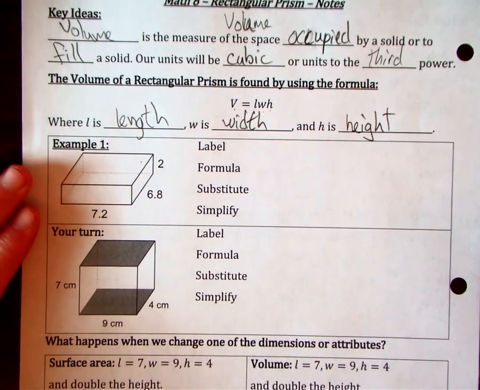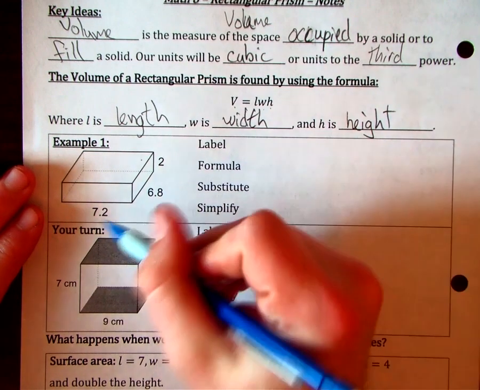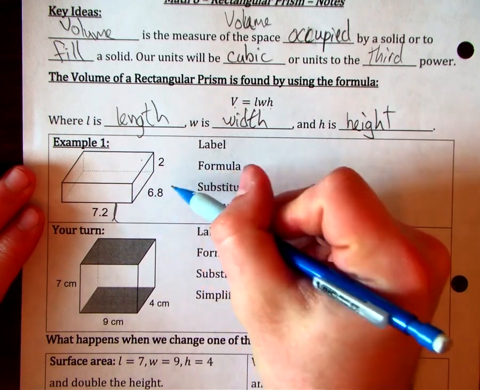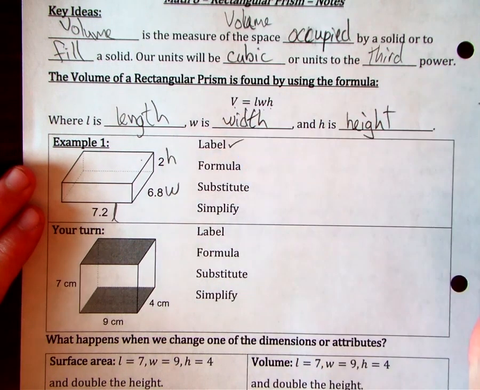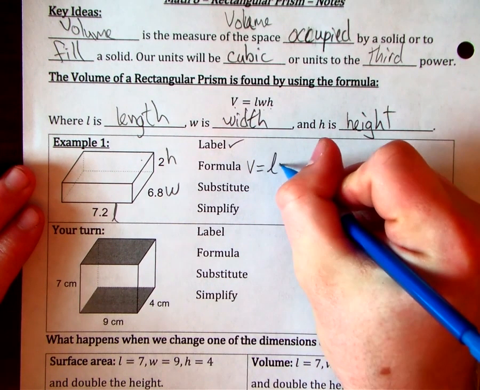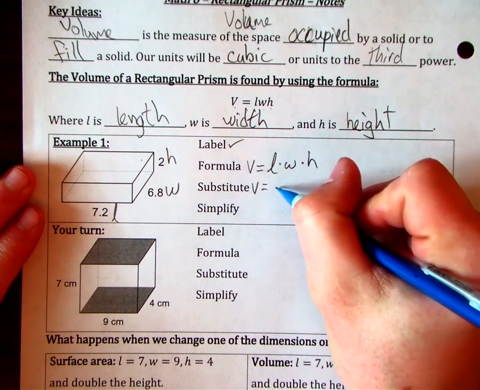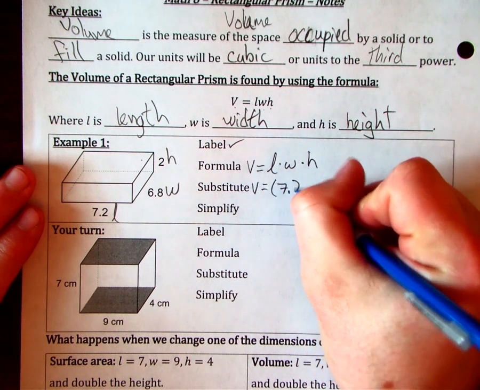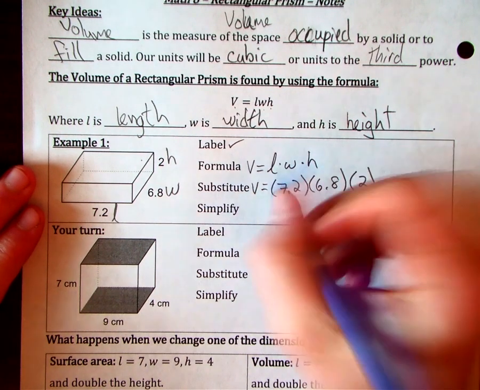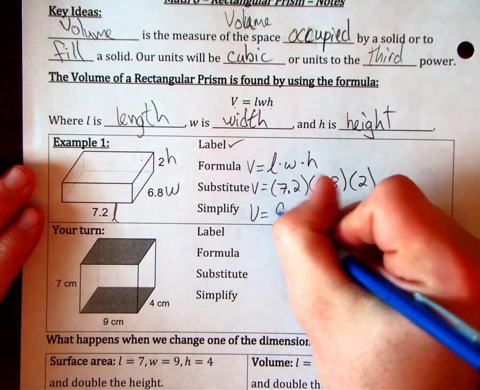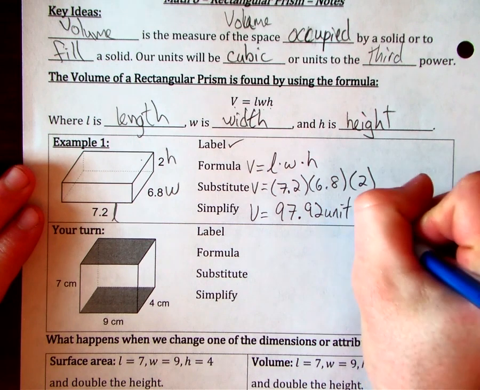So now in this first example, you want to make sure you follow these steps. So first, we're going to label our dimensions. So we're going to say 7.2 is the length, 6.8 is the width, and 2 is going to be the height. So we did the labeling. Now we write the formula as V is equal to L times W times H. We substitute in our values for our variables. So we say volume is equal to 7.2 times 6.8 times 2. And then we simplify, so we get volume is equal to 97.92, and we have to include the units, so we say units to the third power.